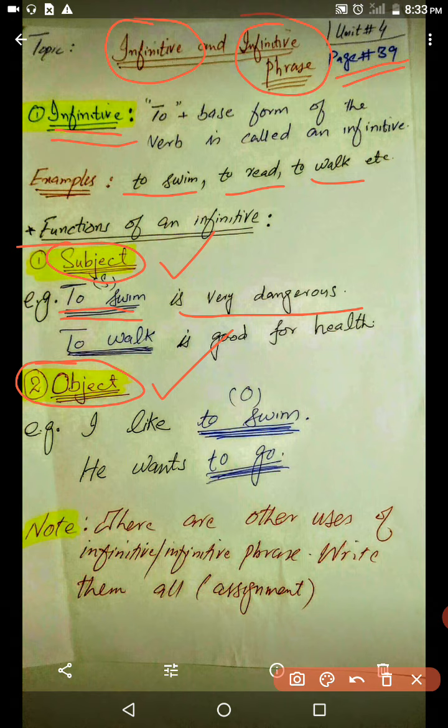So this is the subject in a sentence. And if you remember, we had discussed noun phrase, and there we had discussed that only noun can function as the subject. So here it means that to swim is a noun in this sentence. To walk is good for health. This is another example, and you can write many examples like that.